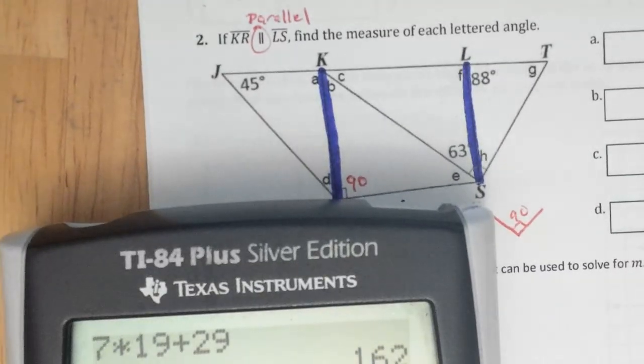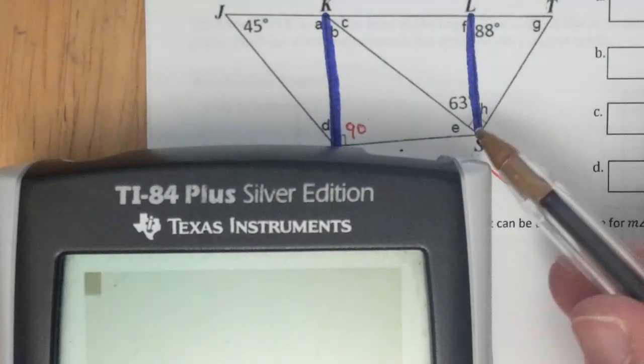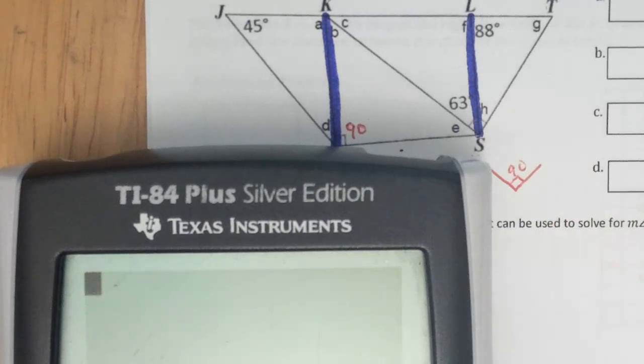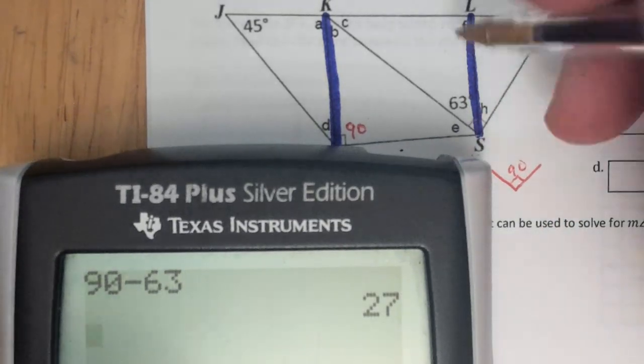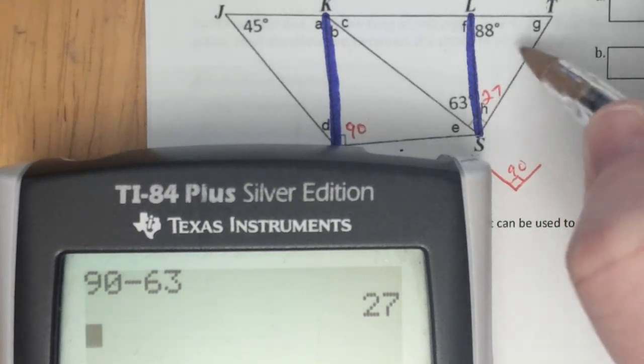There we go. All right, that's what I need to do. Okay, so if we know that this is 63 and all this makes 90 degrees, so 90 minus that 63, this angle right here would be 27. All right, awesome. Okay, next.